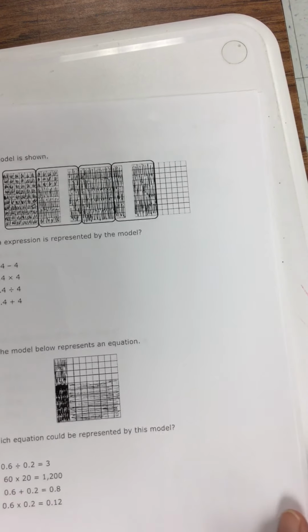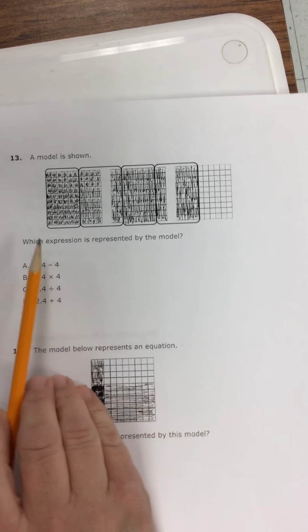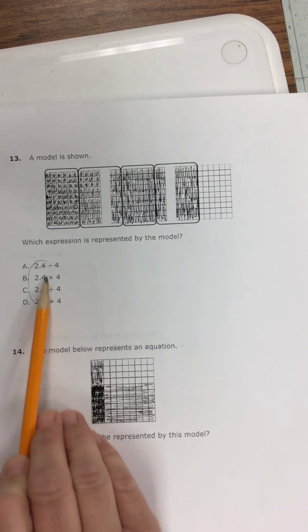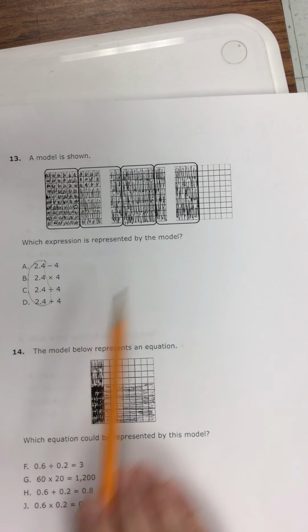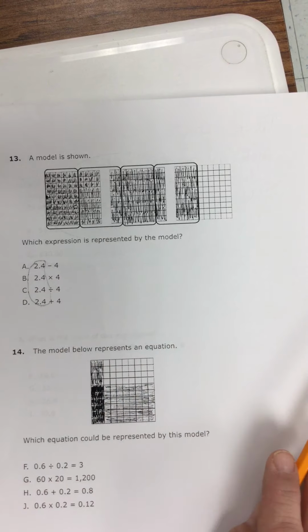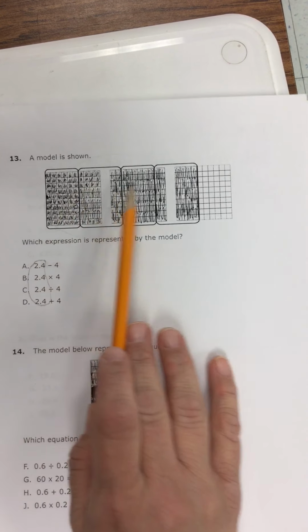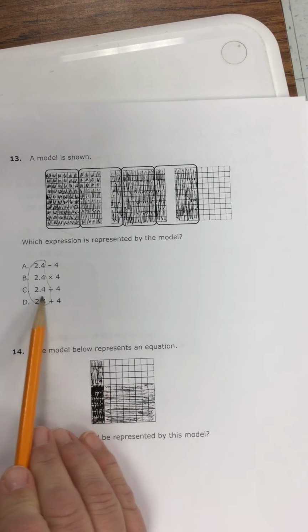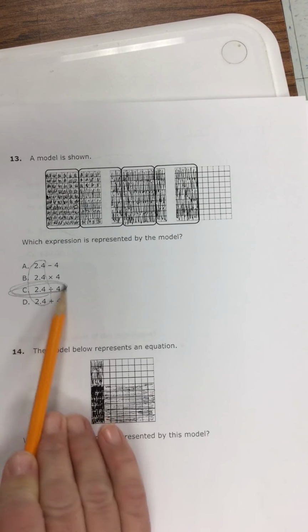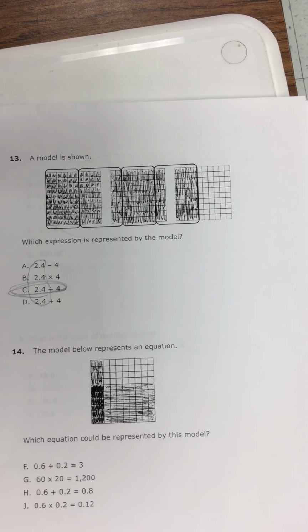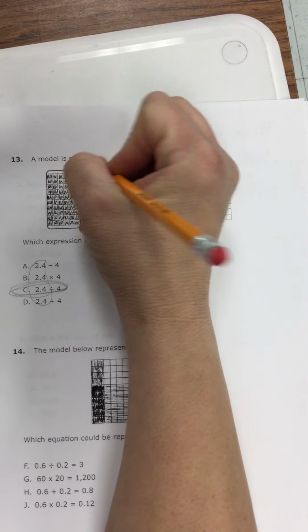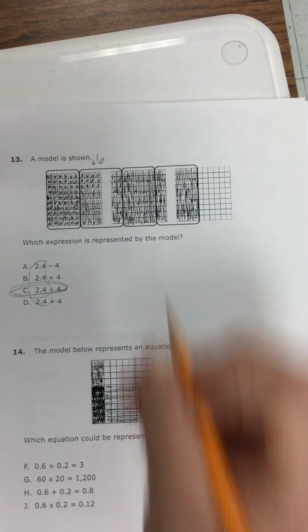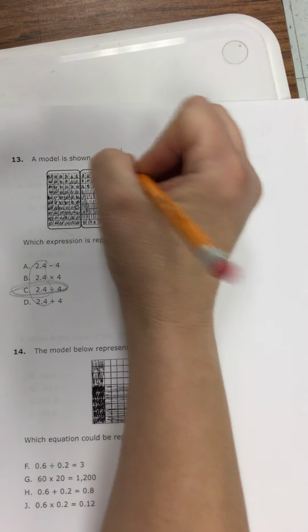All right, same with number 13 and 14. Well, look at this. It says 2 and 4/10. That means there's 2 and 4/10 shaded. And then how many groups is it in? That was a division problem. If it was a multiplication problem, it would have said 6/10 in one group 4 times.